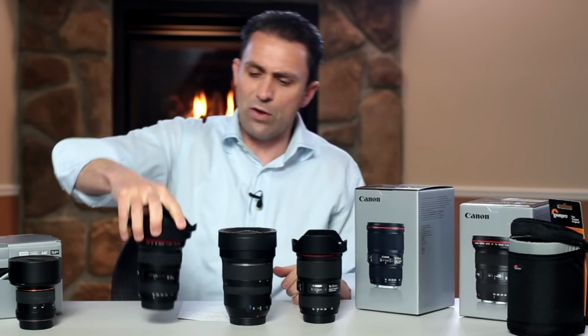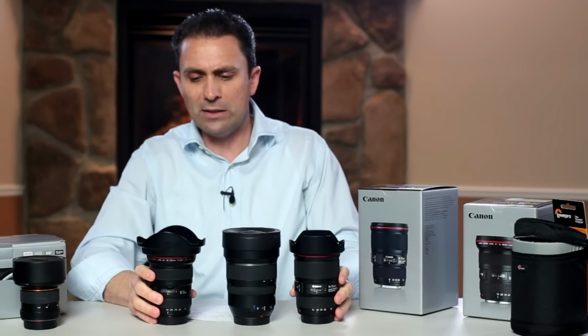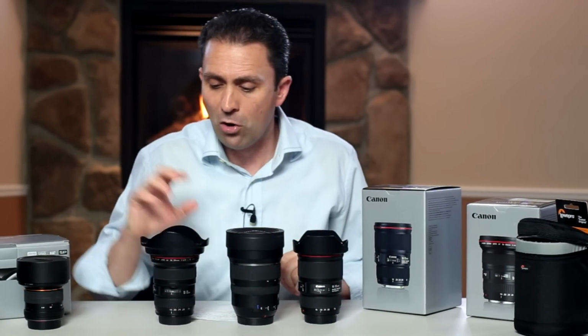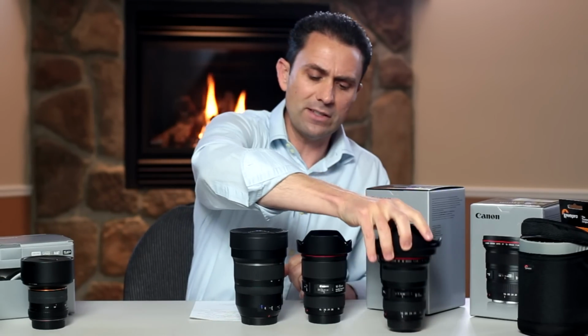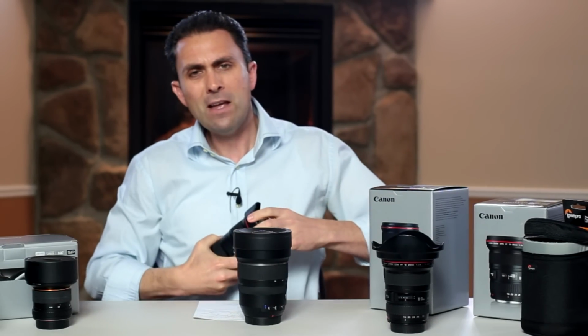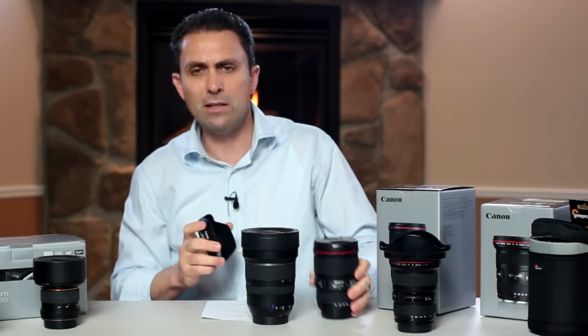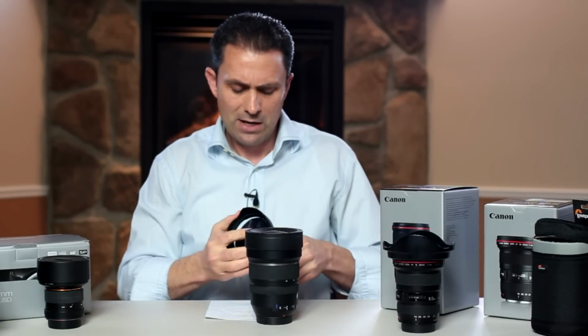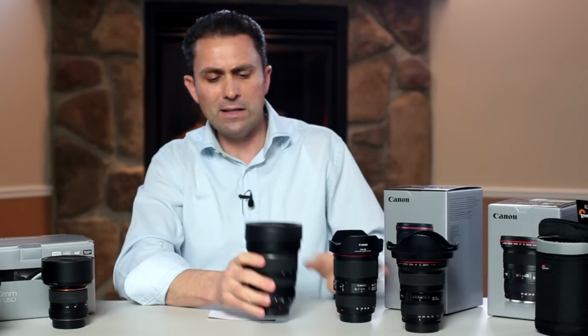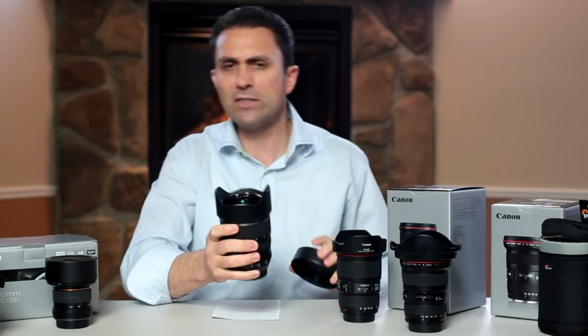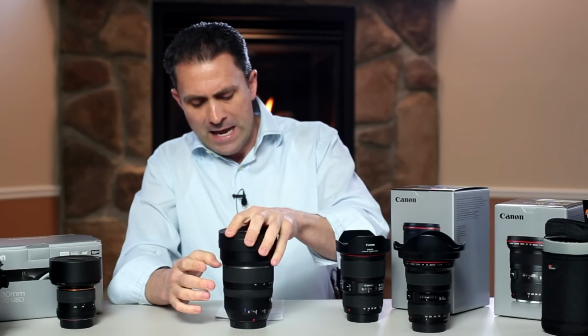Now you can see that with the lens hood affixed, the overall length of these lenses is not all that different. But of course the difference is that the lens hood from both of the Canon options can be removed, and that makes them a significantly smaller lens. Meanwhile, the lens hood on the Tamron is part of the actual design.